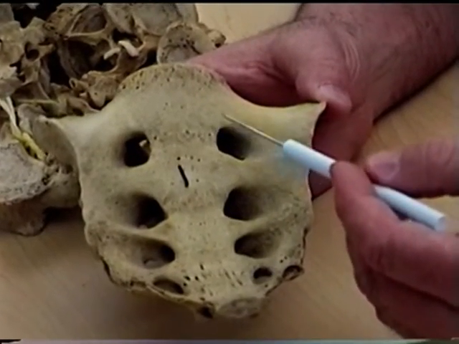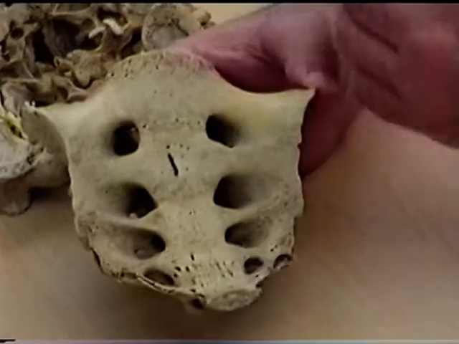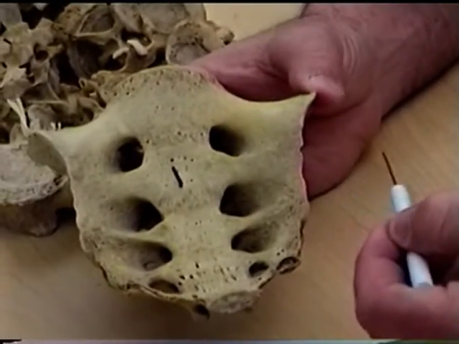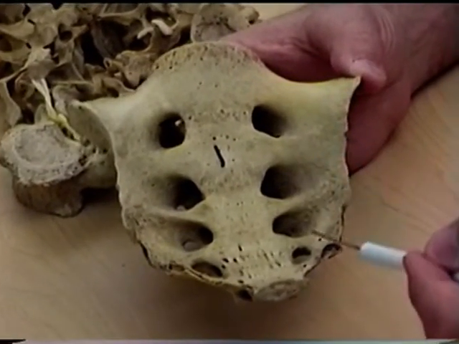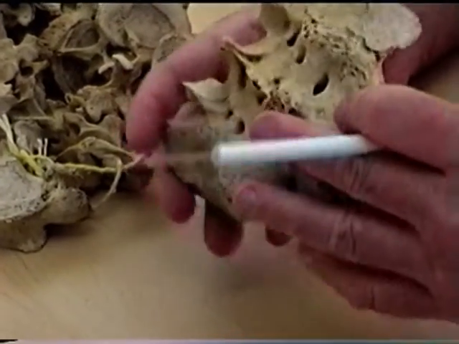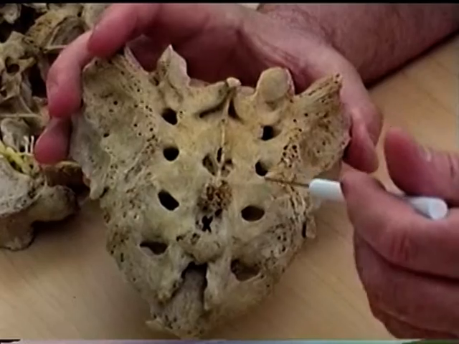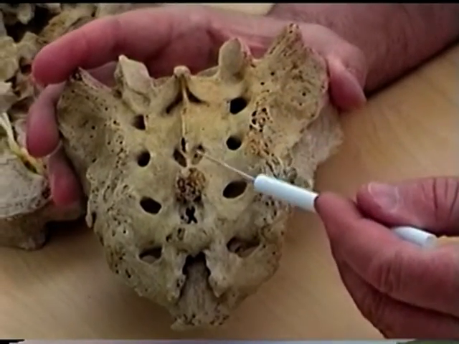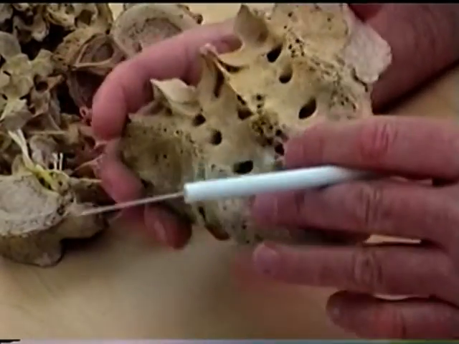Because the holes on the rest of the vertebral column come out the side, those intervertebral foramen, and because these are fused, now the holes come out the anterior surface and also the posterior surface of the sacrum. You can see that with the spinous processes.